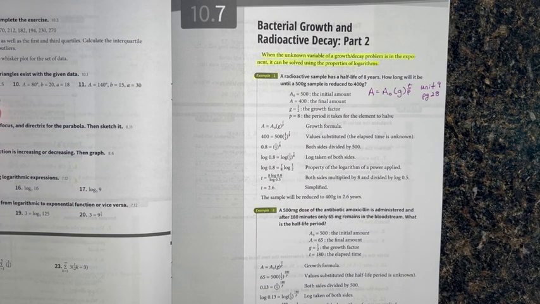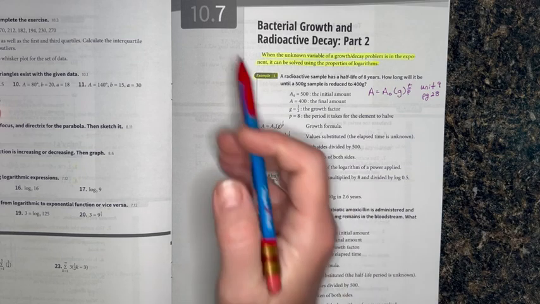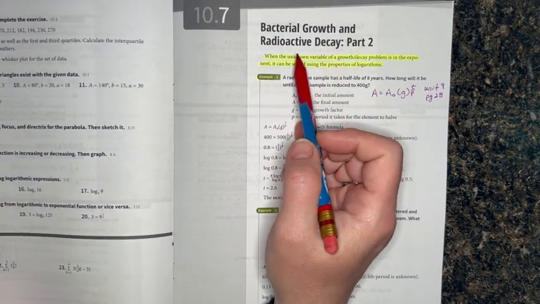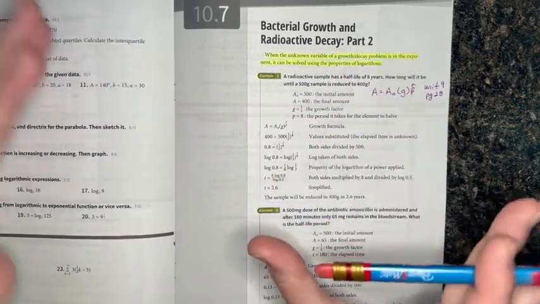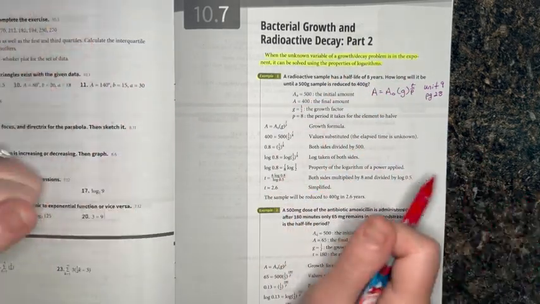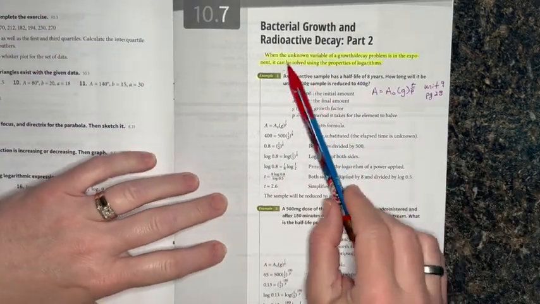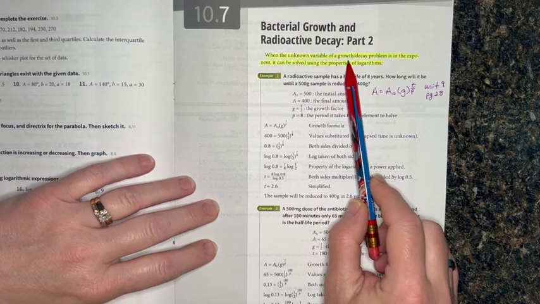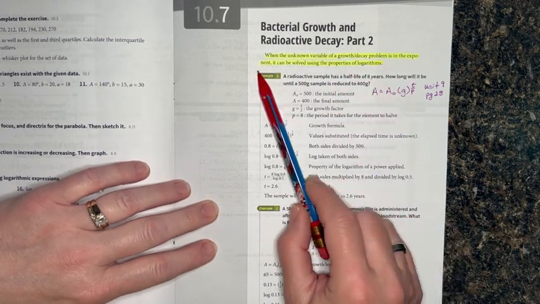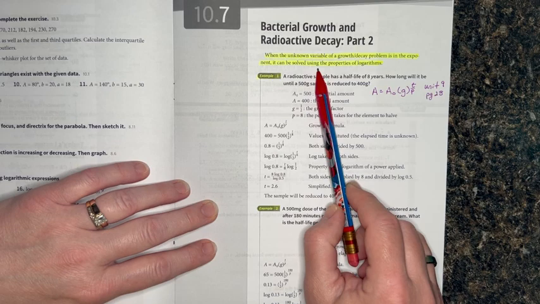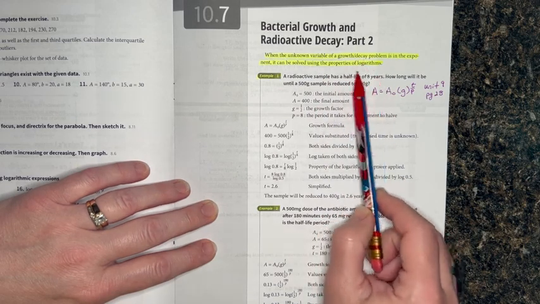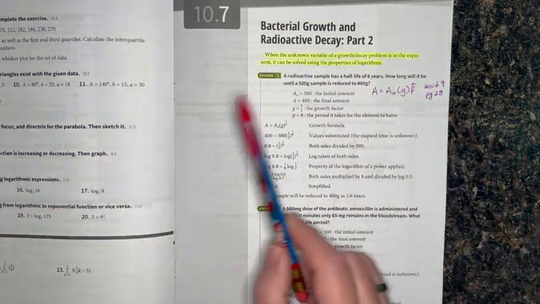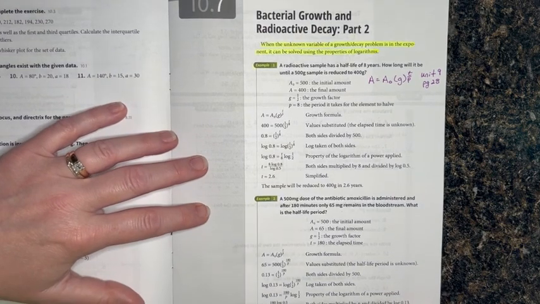Lesson 7 begins on page 23, and it's titled Bacterial Growth and Radioactive Decay, Part 2. We got a lot of Part 2s in this book. It's so exciting. All right, so when the unknown variable of a growth/decay problem is the exponent, it can be solved using the properties of logarithms. So what does that look like? Let's take a look at example 1.